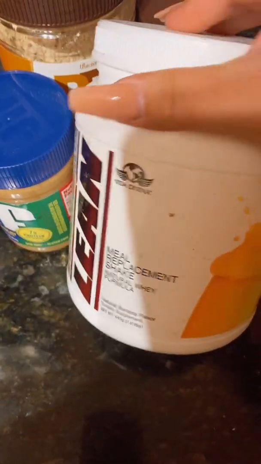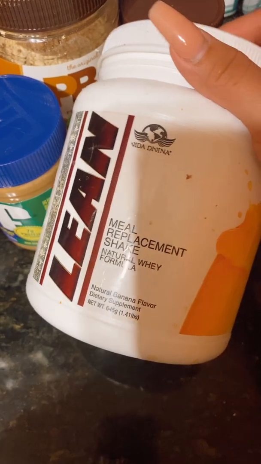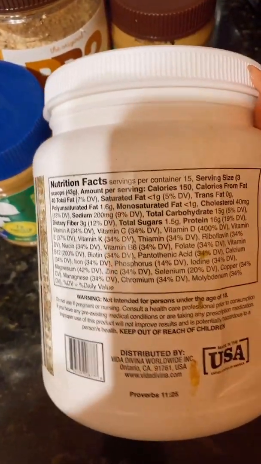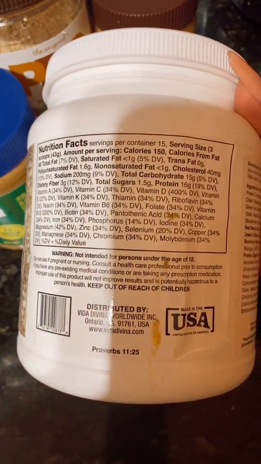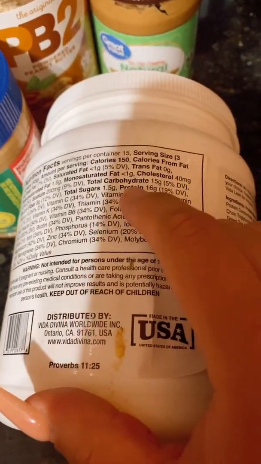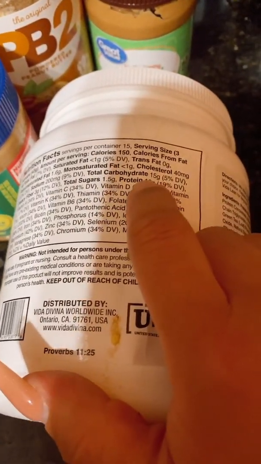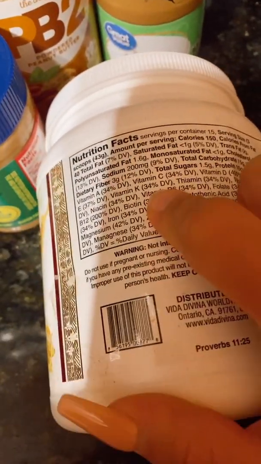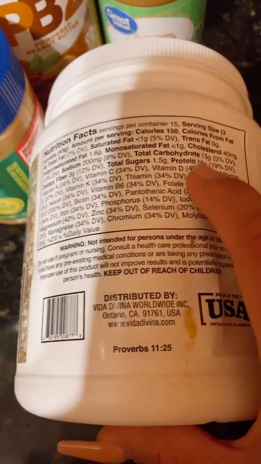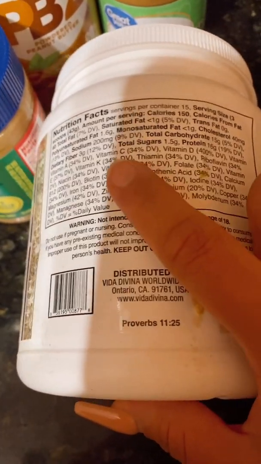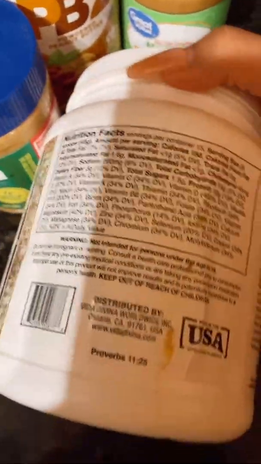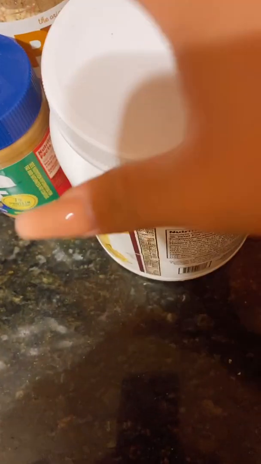And this is my favorite lean meal replacement shake from our company, Vida Divina. And let's go ahead and see the carbs here. Okay, so as you can see here, it has total carbs of 15 grams. And the total dietary fiber is 3 grams. So you will take 15 minus 3. So that will be 12 grams of carbs. And that is not bad at all.